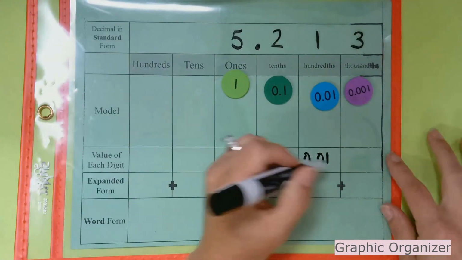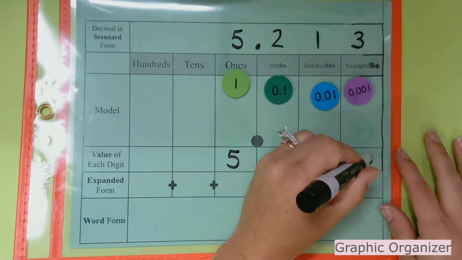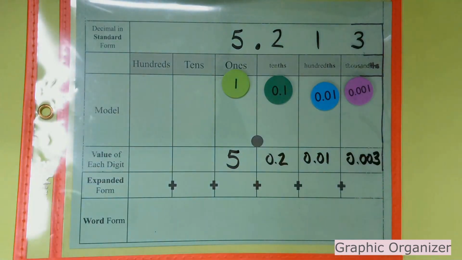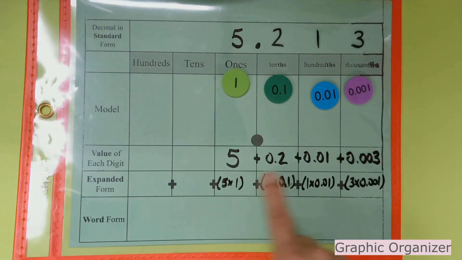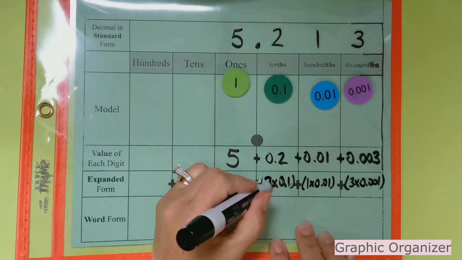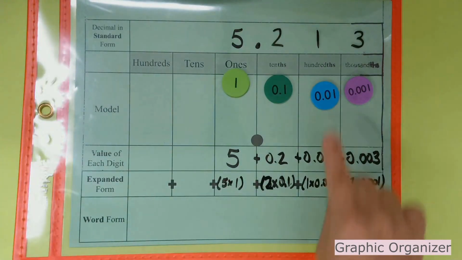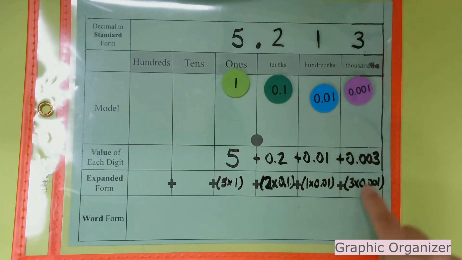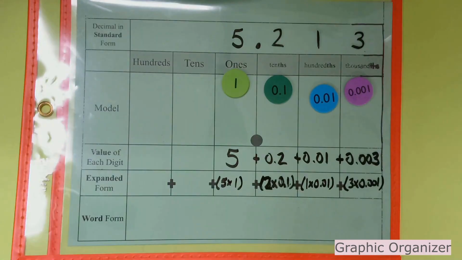So here they're able to do the expanded form based on place value, and then beneath that they could also do the expanded notation using decimal, multiplication, or fractions. This graphic organizer was adapted from the Florida DOE Big M standards.